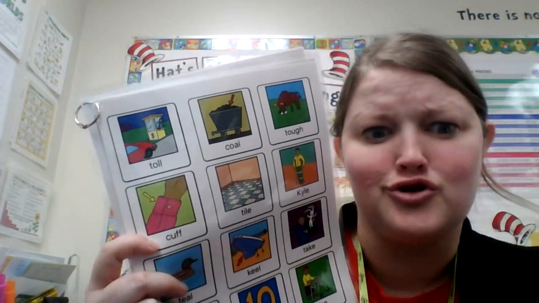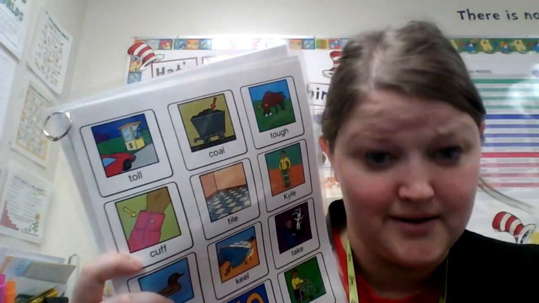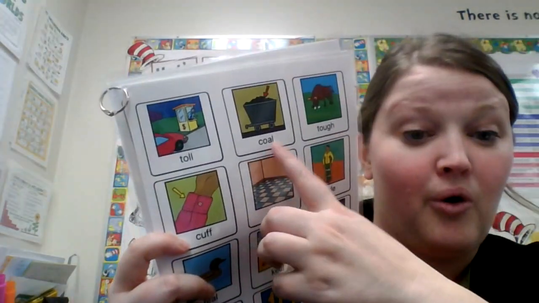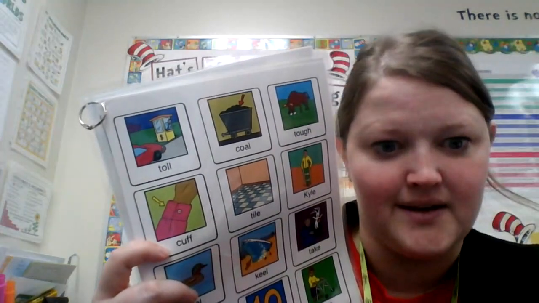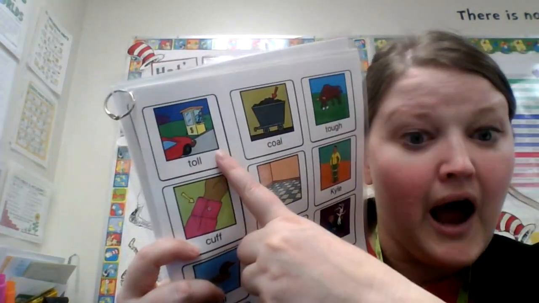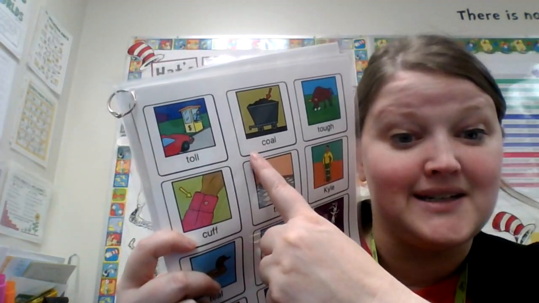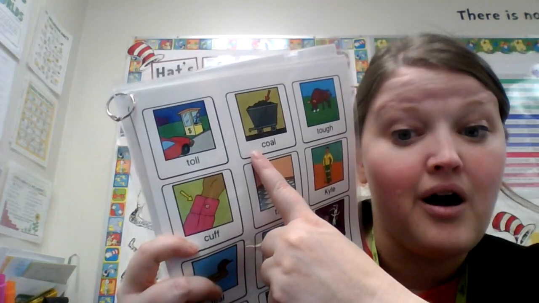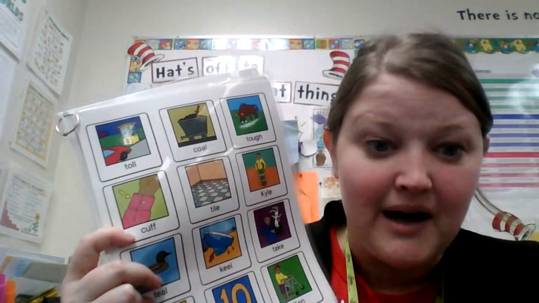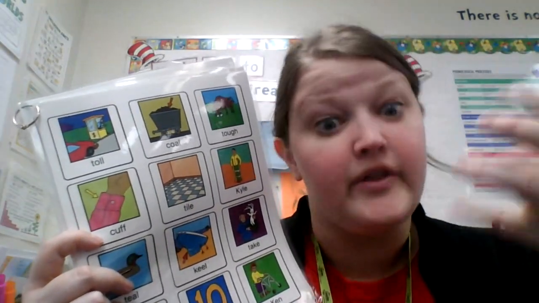Coal. That's something that we use on trains, so trains can run. Coal. And then I say, you say coal, and then they say toll. You say, oh, I heard this word. I need to hear it with my K.